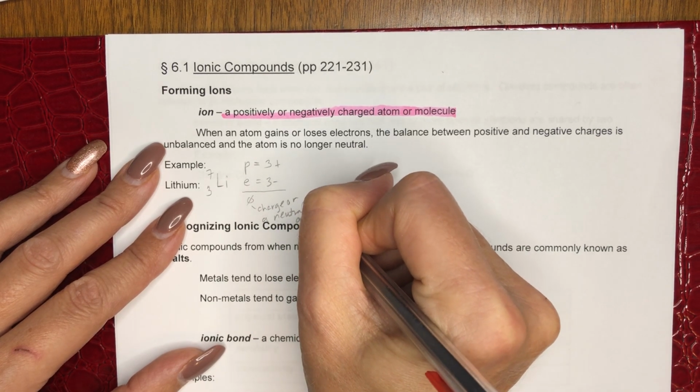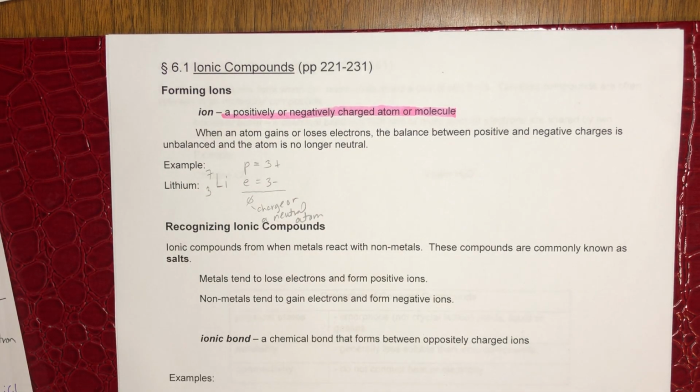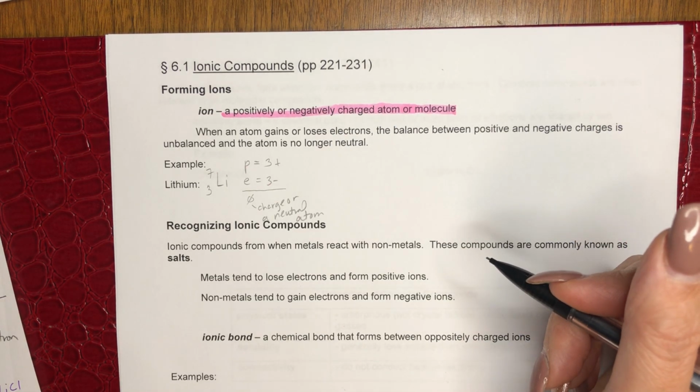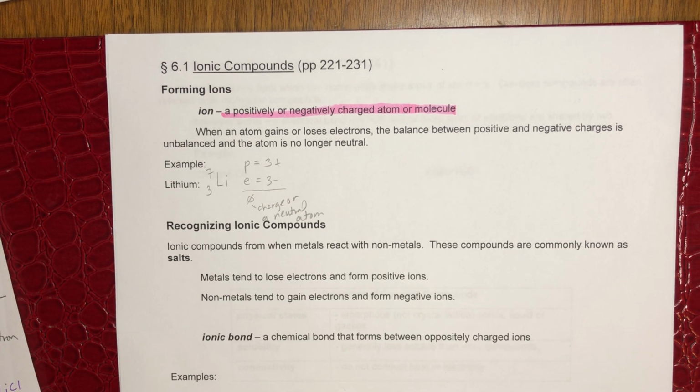So how does lithium become an ion? Well, remembering why atoms form ions, which is to become more stable. So to become an ion, it depends on where the atom is in the periodic table, but to become stable, they need to have a full valence shell. So they can either get a full valence shell by losing or gaining electrons.